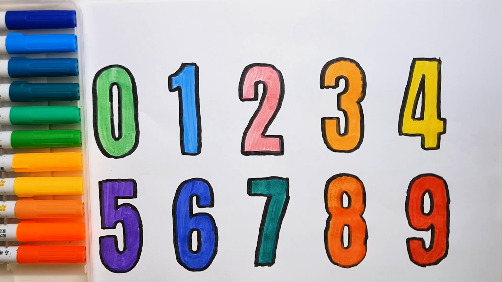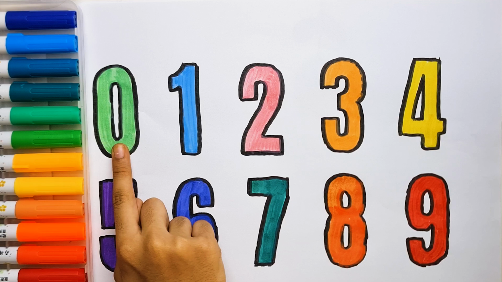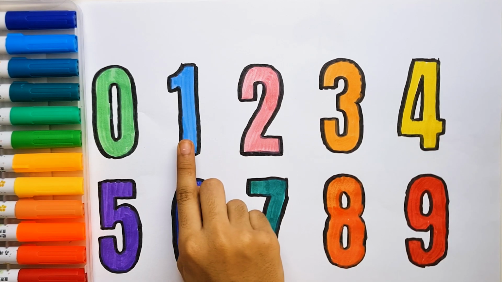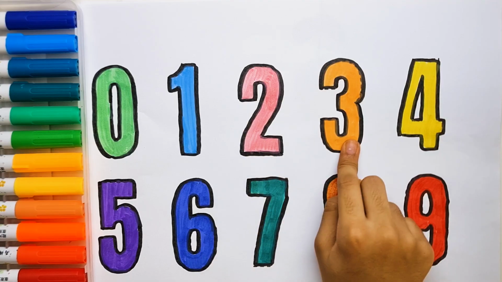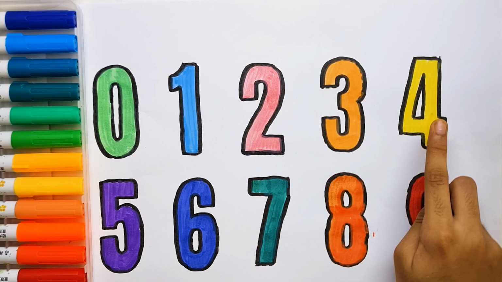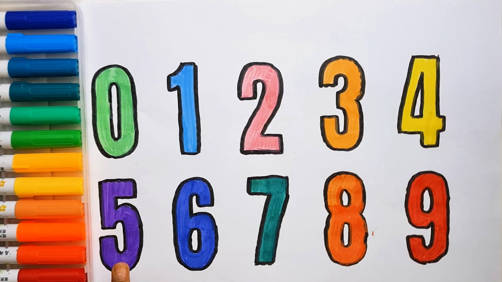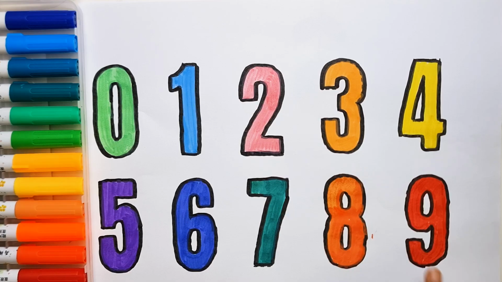Now let's repeat all the numbers with their color. 0 number with green, 1 with the color blue, 2 with the color pink, 3 orange, 4 yellow, 5 purple, 6 dark blue, 7 dark green, 8 dark orange, and 9 red.